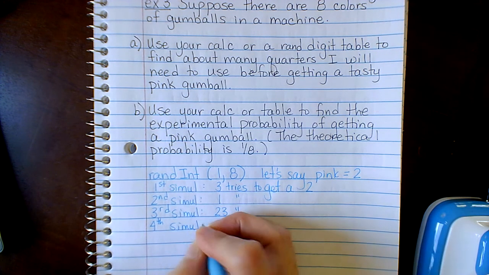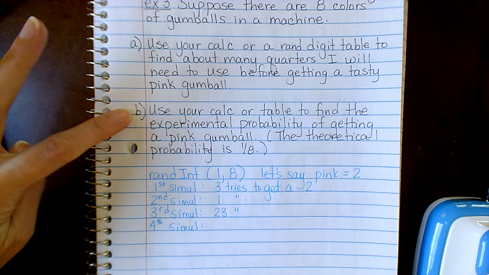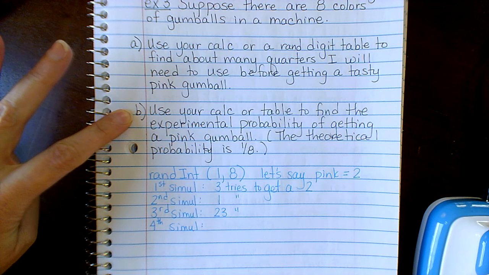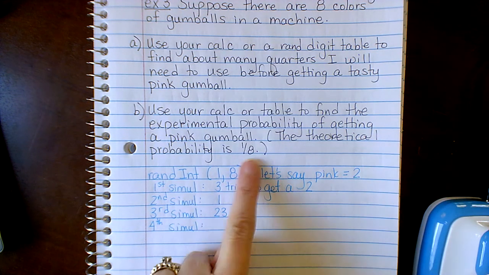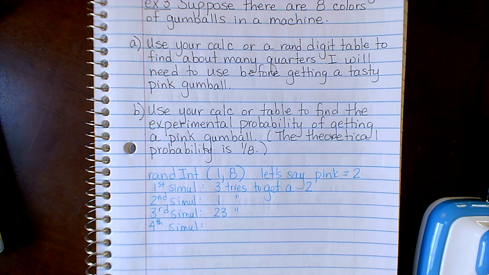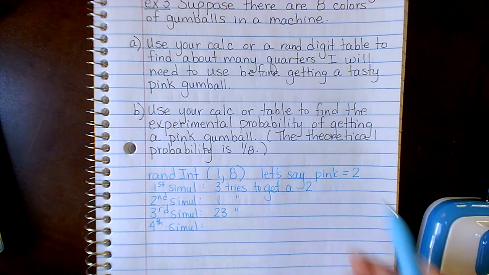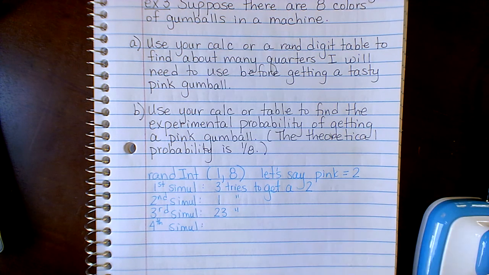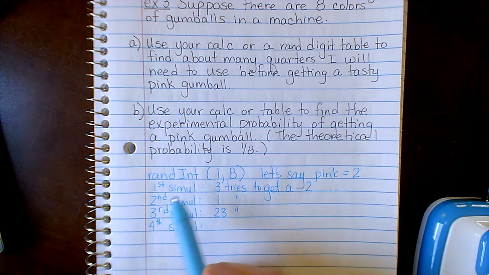Now, how many simulations do we need to run exactly? Well, part B. Use your calculator or table to find the experimental probability of getting a pink gumball. The experimental probability. Now, the theoretical probability is 1/8. The experimental probability is going to be how many 2s I get out of how many tries, because it's a probability. That's why I'm running a whole bunch of simulations.